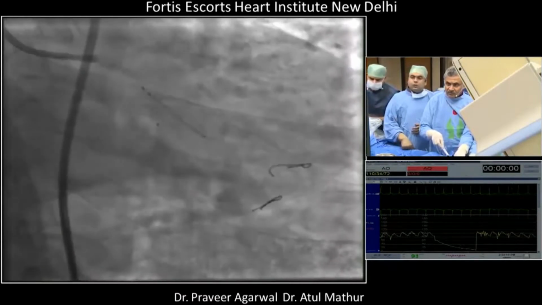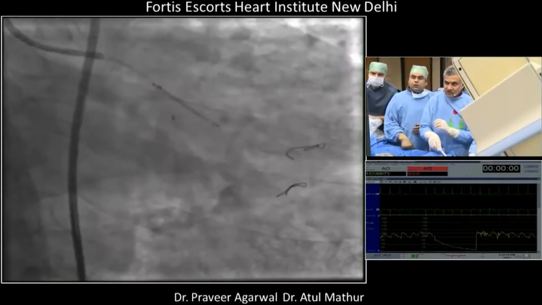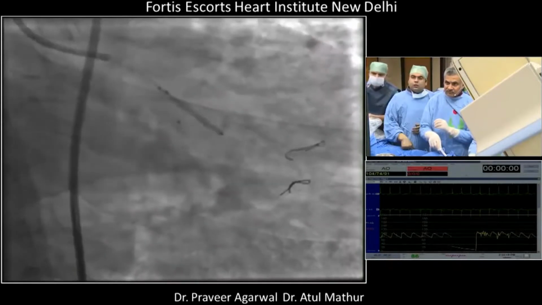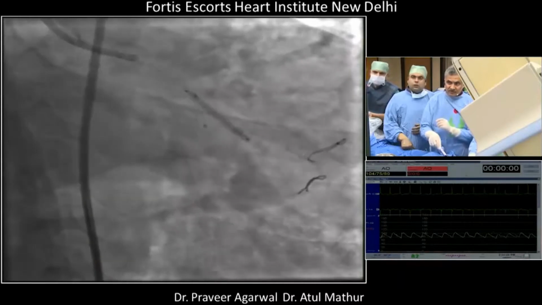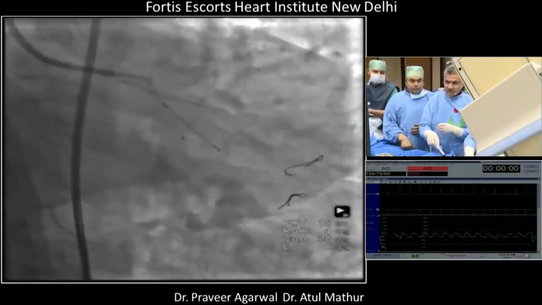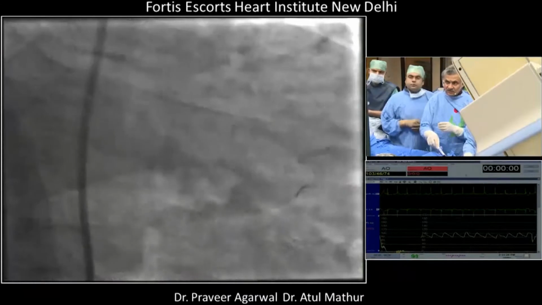2, 4, 6, 8, 10. Negative. The lesion is difficult to yield.